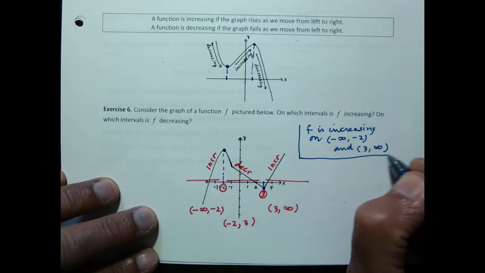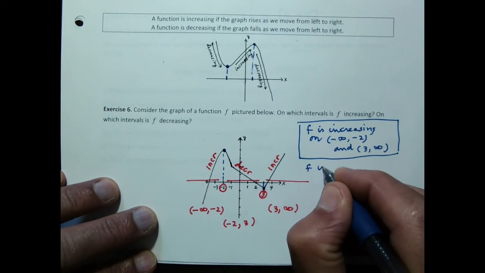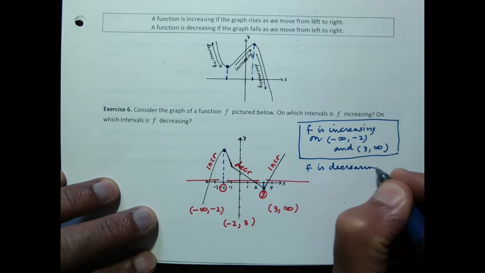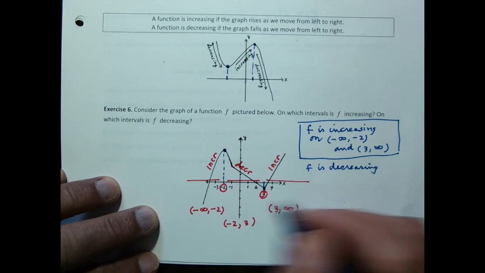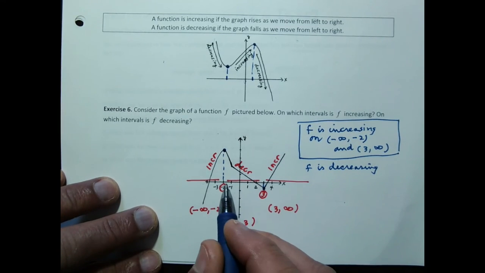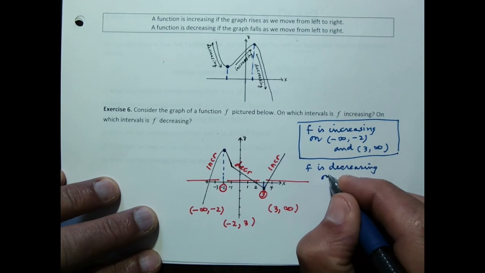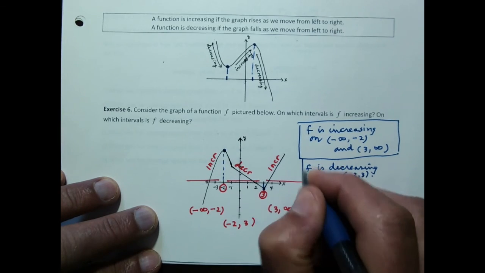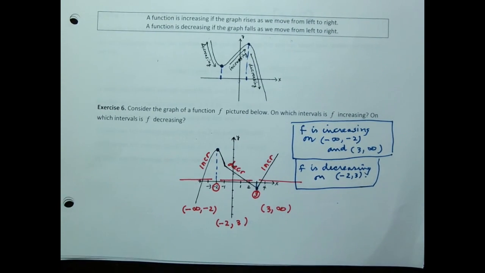So that's part of our answer. And then f is decreasing on just one piece for this graph. You could get several pieces for both of these on a more complicated graph. So we're decreasing just in the middle from -2 to 3. So we say on that interval from -2 to 3. And there's our increasing, decreasing exercise.